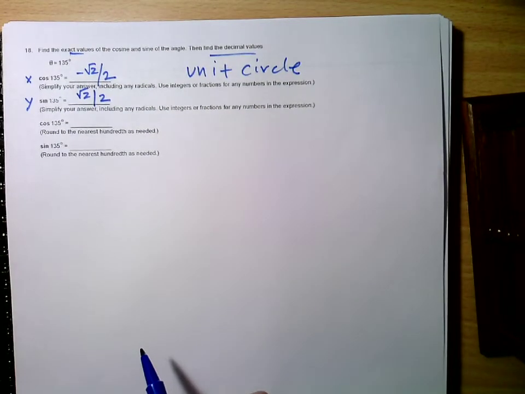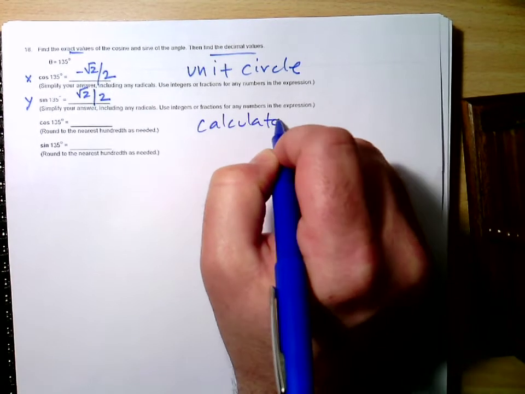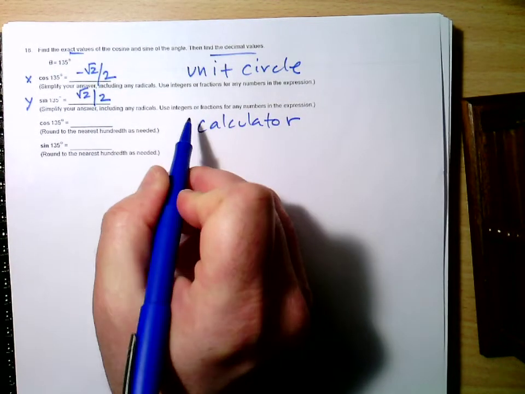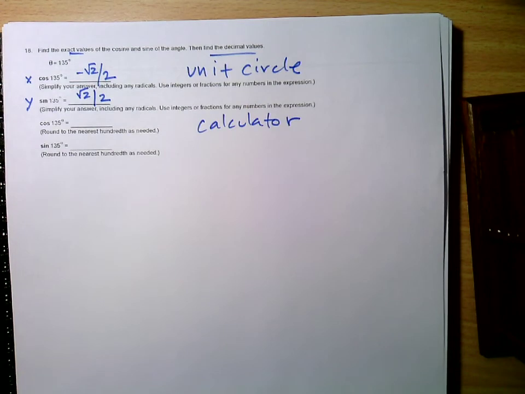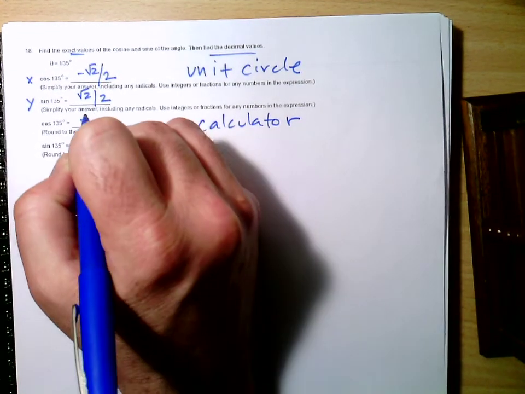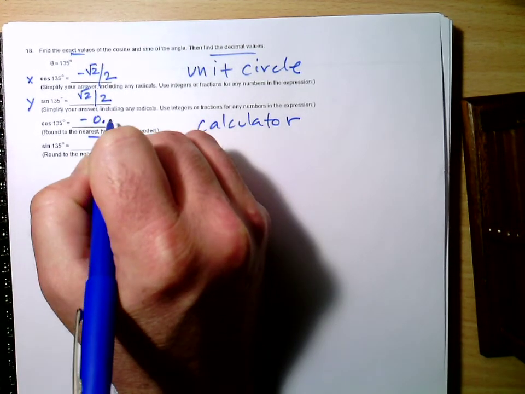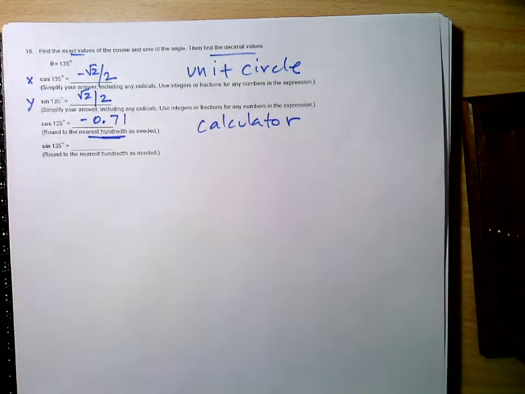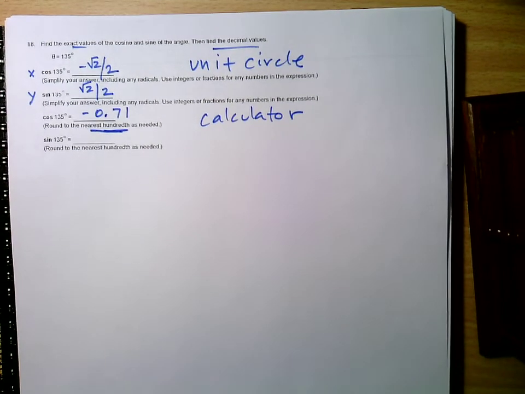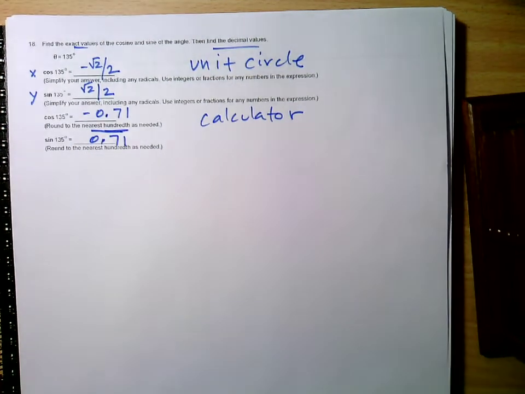And then here we're going to use our calculator to find the decimal values, right? So cosine of 135 is negative 0. What are we rounding to? The hundredths place. So it's negative 0.71. Okay? And sine of 135 is positive 0.71.